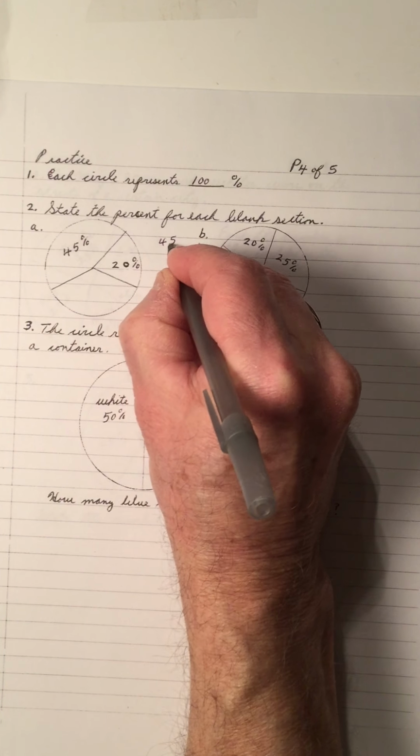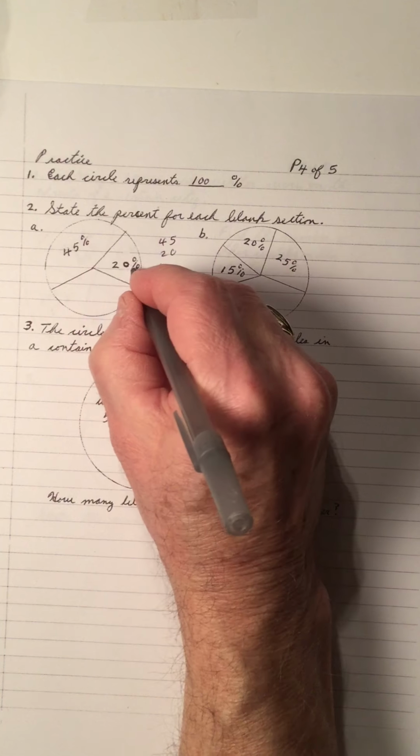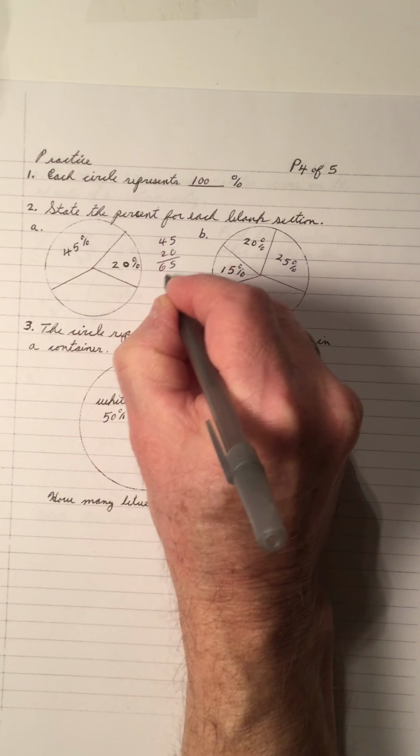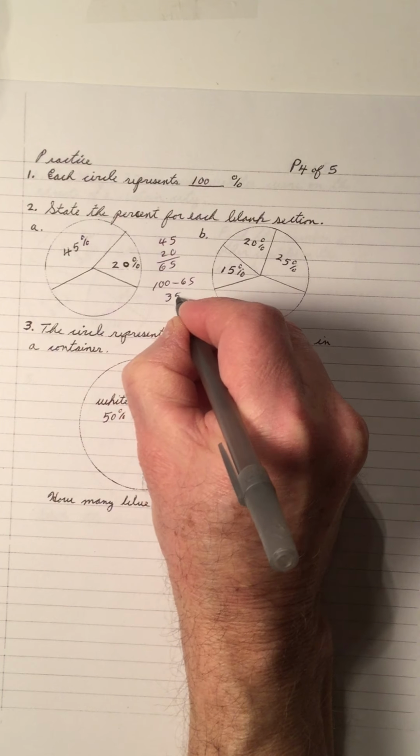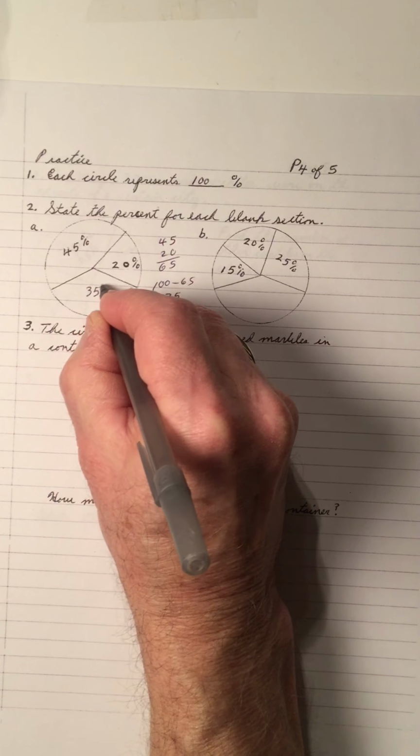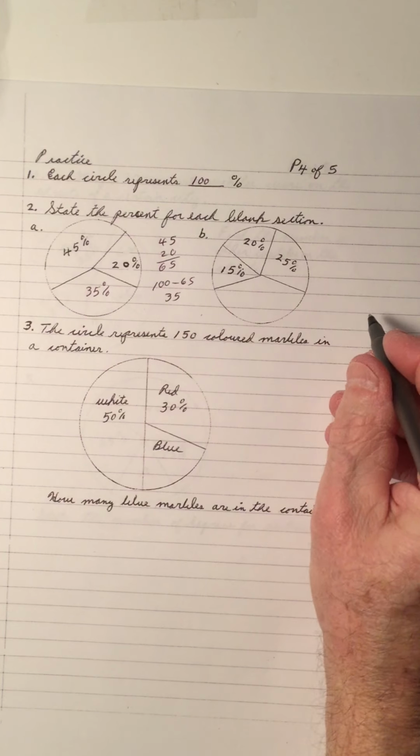Well, we have a 45, we have a 45, we have a 20. That makes 110. So 100 in total minus 65 gives 35. So the first blank section is 35.